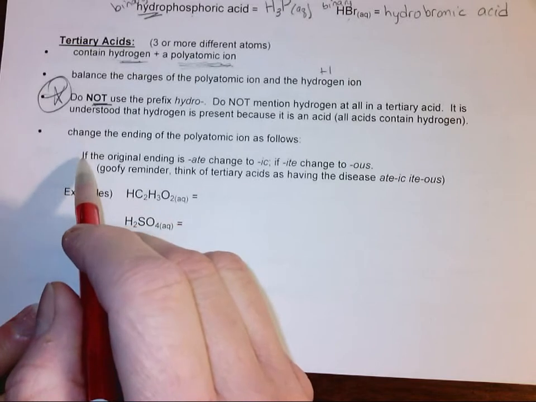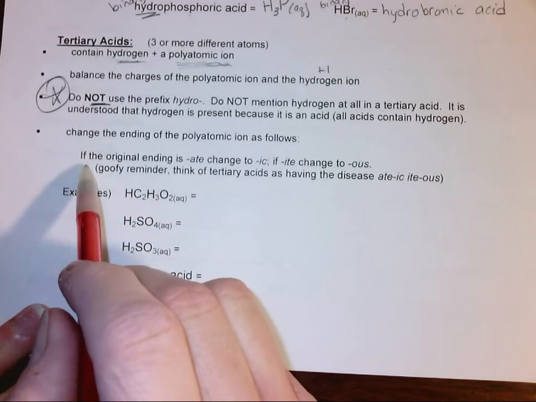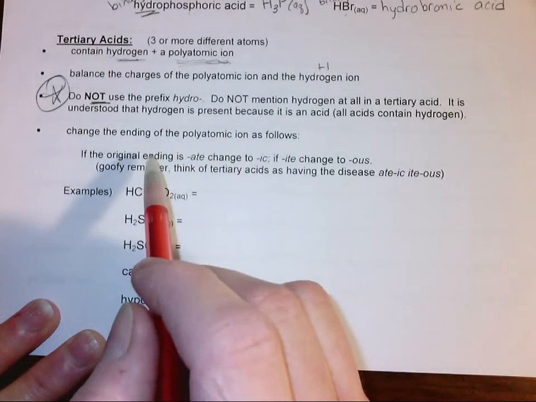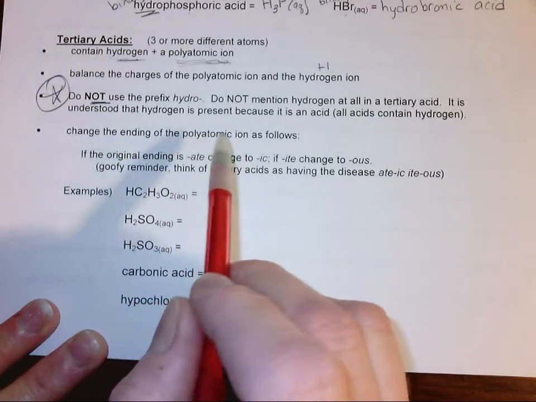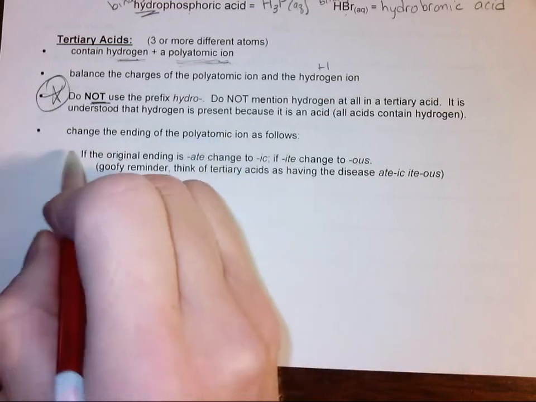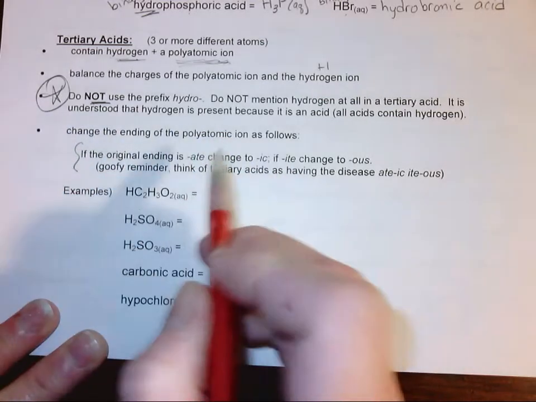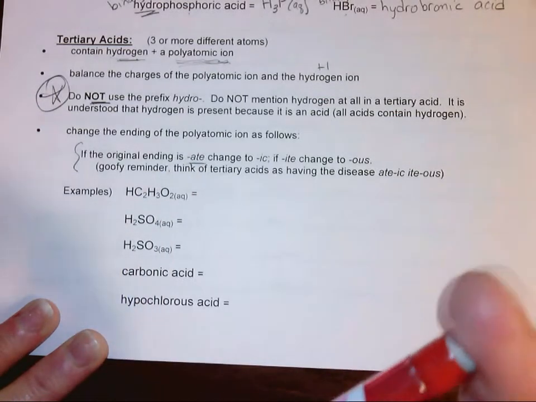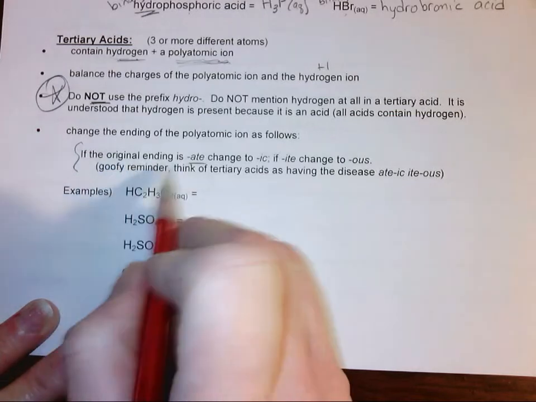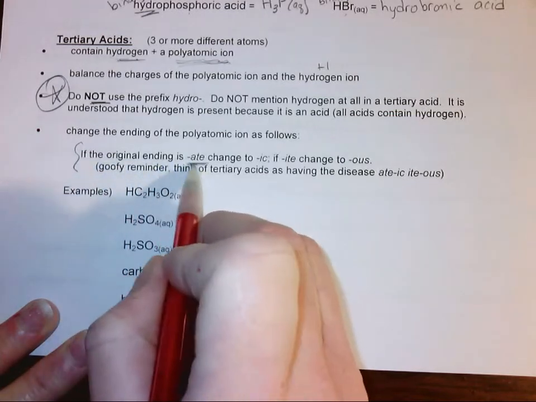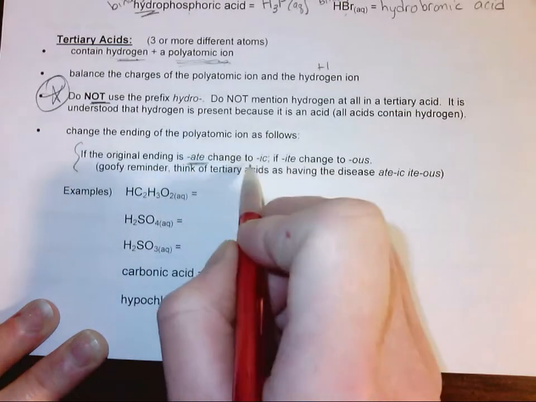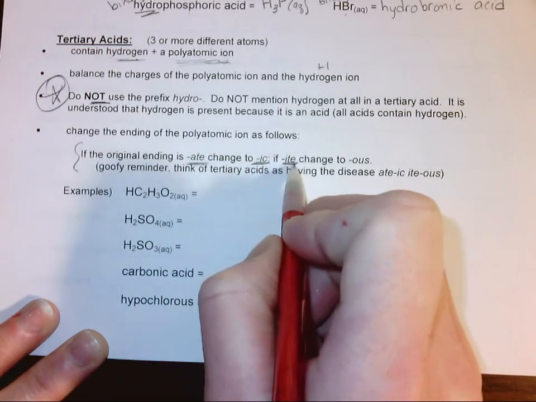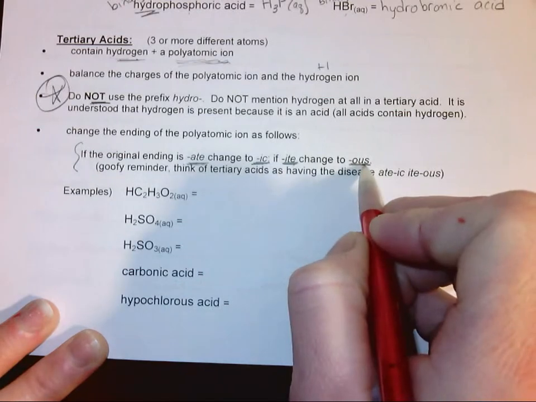You realize already that there are different endings for polyatomic ions. The polyatomic ions have ate and ite endings. That is also going to be true for our tertiary acids. It's those endings that will tell us which polyatomic ion is present. Here's the way to remember that. If the original ending is ate for the polyatomic ion, you're going to change the ending to ic. If the original ending is ite, you will change it to ous.